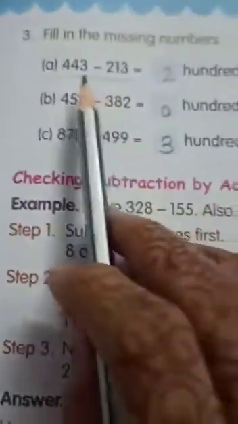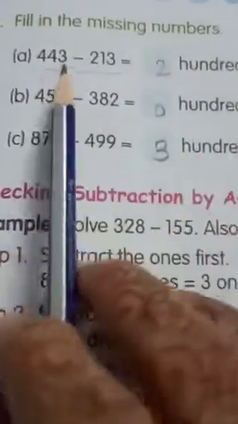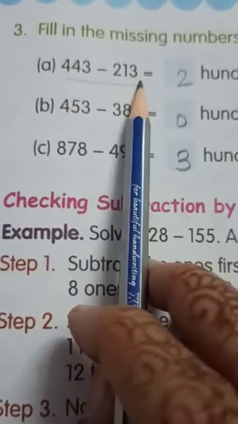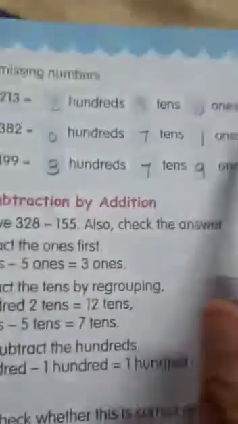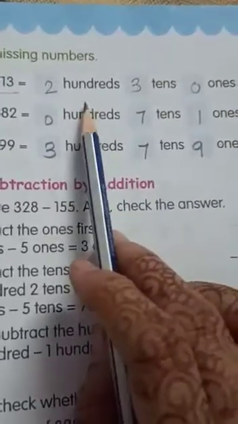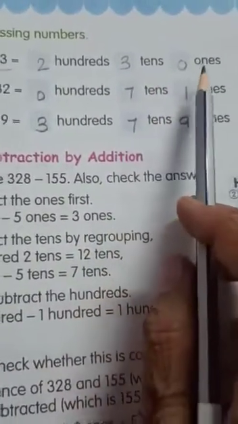Third question, fill in the missing numbers. Again you have to do the subtraction first, and whatever answer you get, you have to write the numbers in their correct places, that is hundreds, tens and ones.